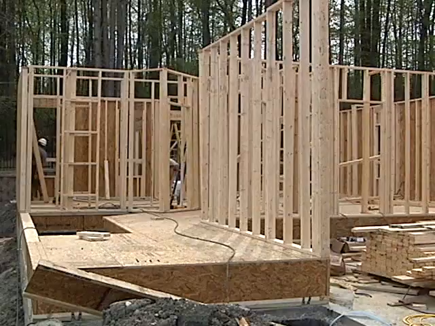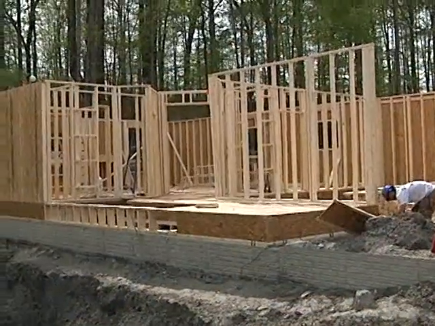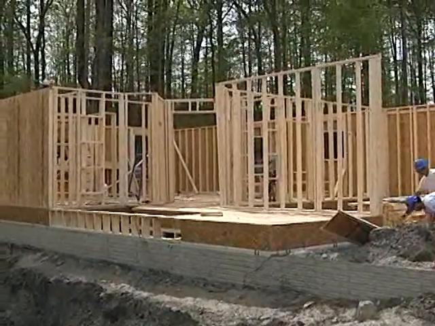Once the subfloor is finished and the house is in the final stages of construction, the finished floor materials can be installed.